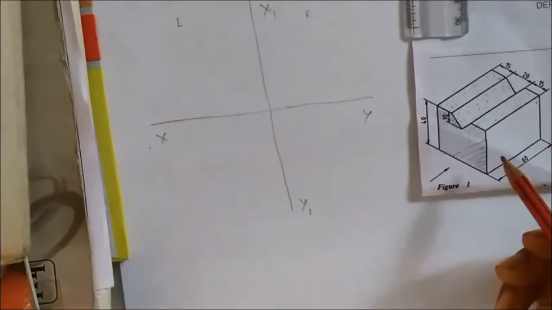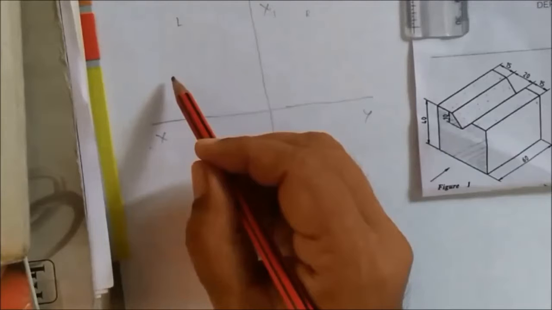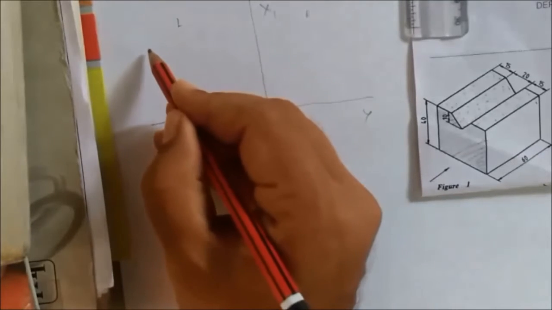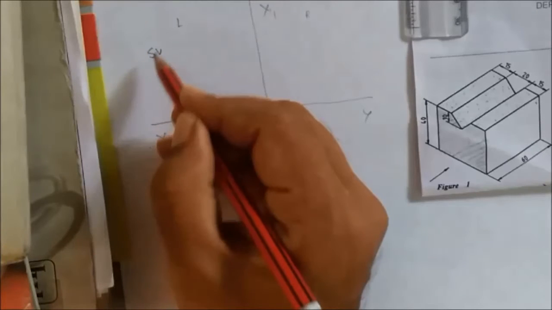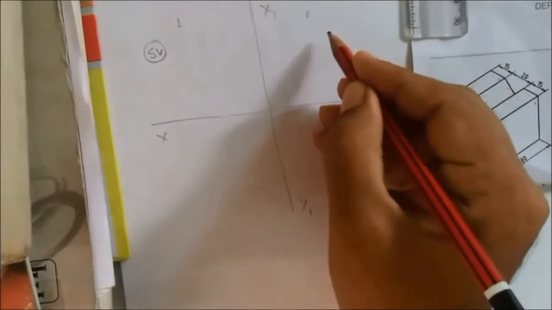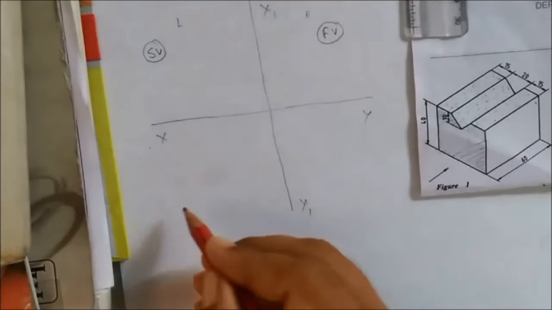For the side view, you visualize the object from the right side, so you have to draw the side view at the left side of the paper. So here we will have the side view, then you have to draw the front view at this side, and the top view at this side.